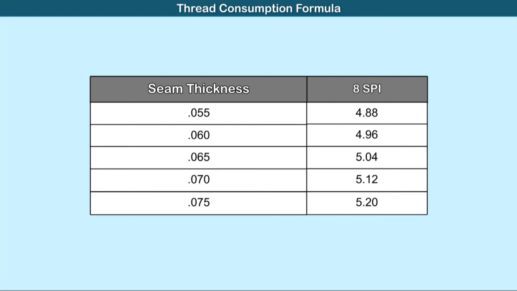These mathematically derived consumption factors can be multiplied times the length of the seam to estimate the combined amount of top and bottom thread.